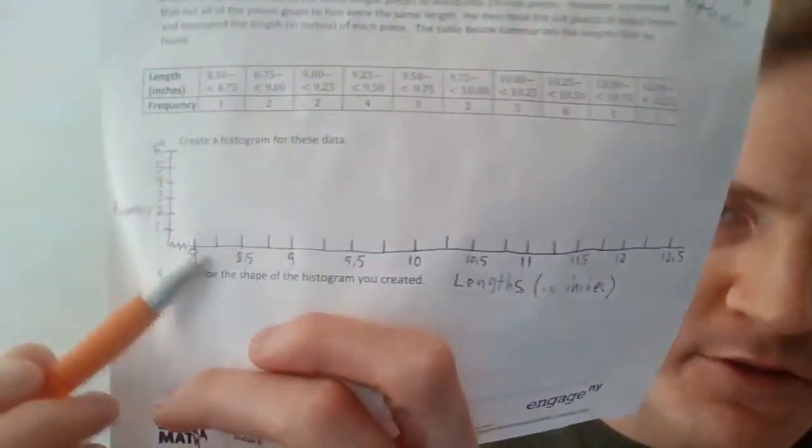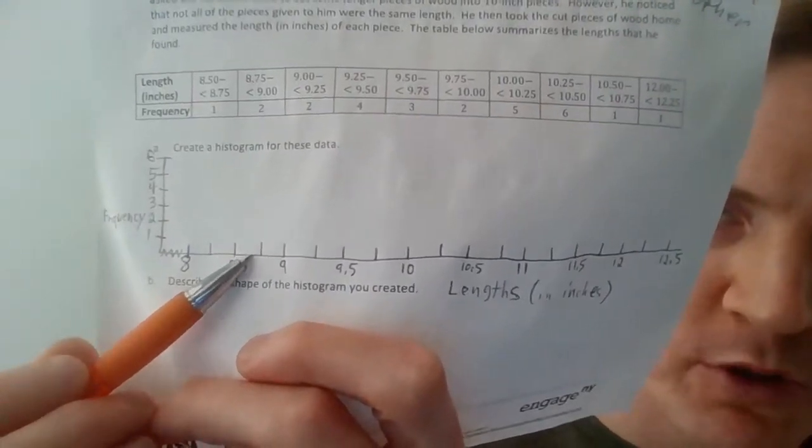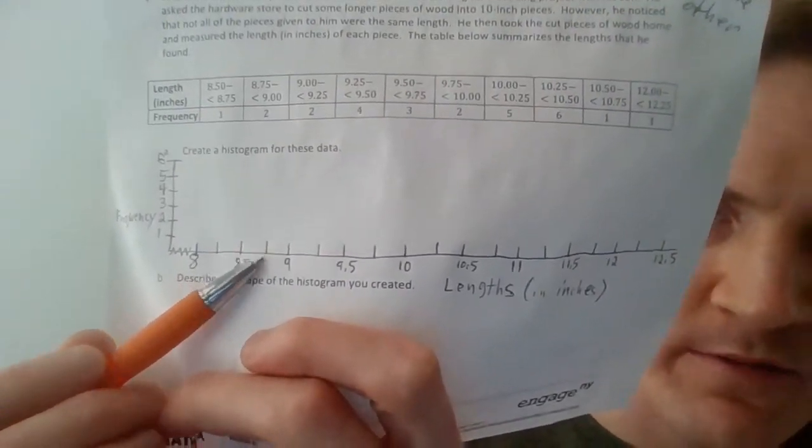So if I start here, 8.5 to 8.75, that should be the column or the grouping that is right after the 8.5. So 8.5 to 8.75 should be this section right here. And I only have one of those, so I'm going to just make a bar that goes up to the number, approximately up to the number 1.